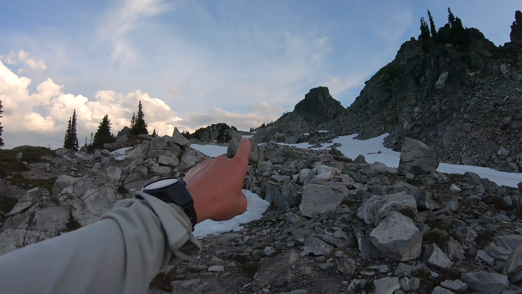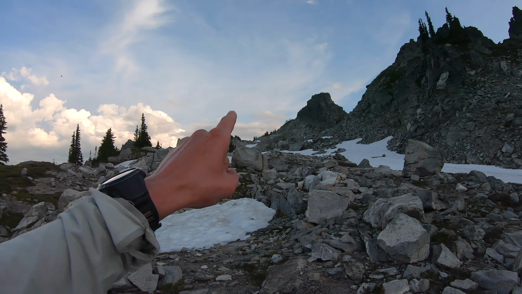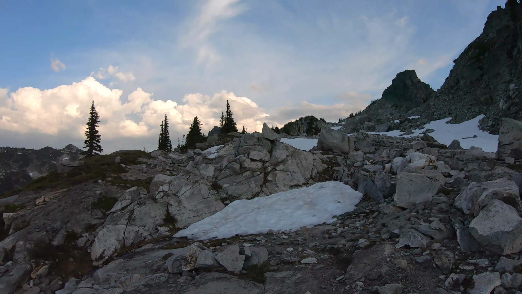It looks like it was getting blocked up by the clouds, but I need to head right up through that gap, and I'm hoping to get some shots back in there. It looks like the clouds are nice back there.